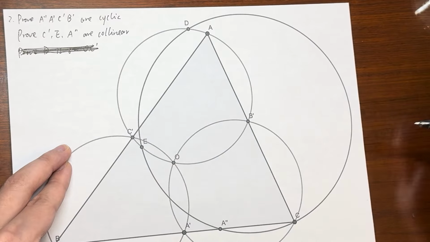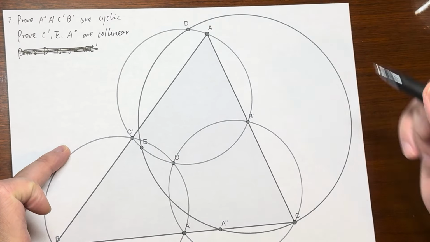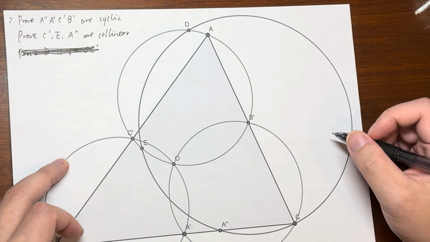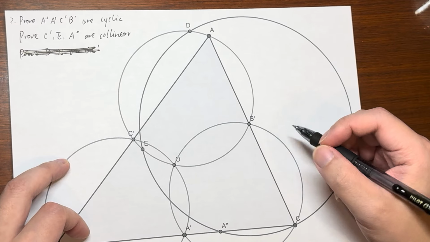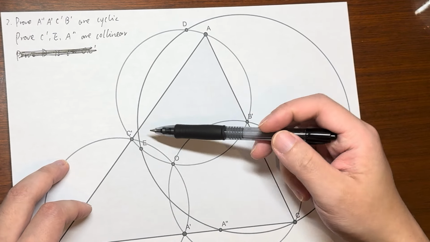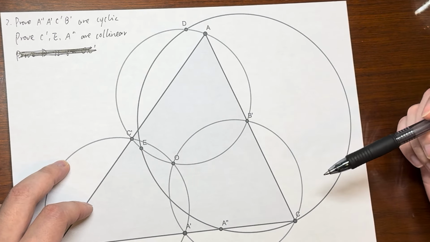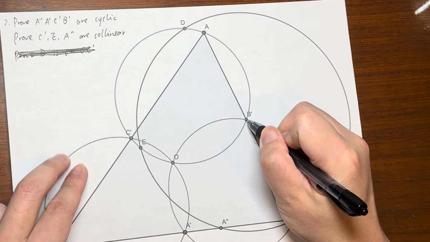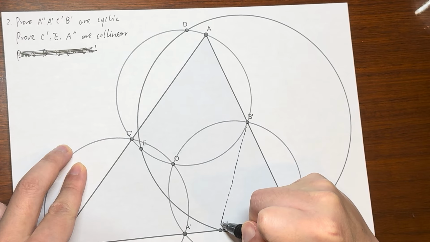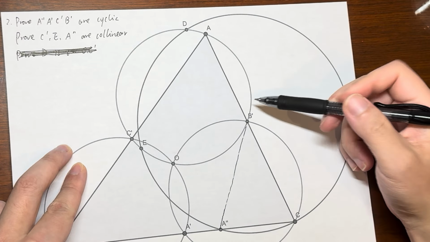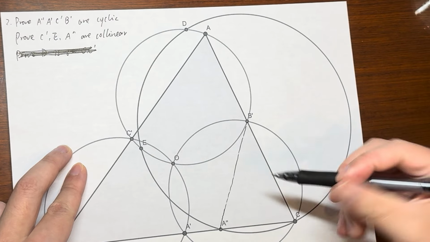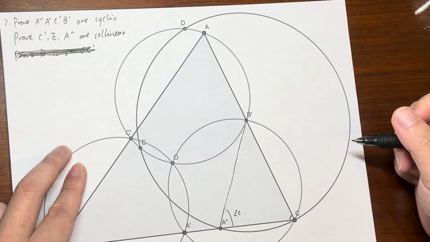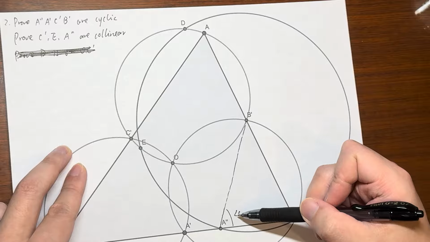Let's figure out what's new about these points. The first thing that I want to introduce is that actually C prime, A double prime, B prime are cyclic. Why? It's very easy, because we know that B prime A double prime equals B prime C, which means this angle equals this angle, which is angle C. Right, this is angle C.